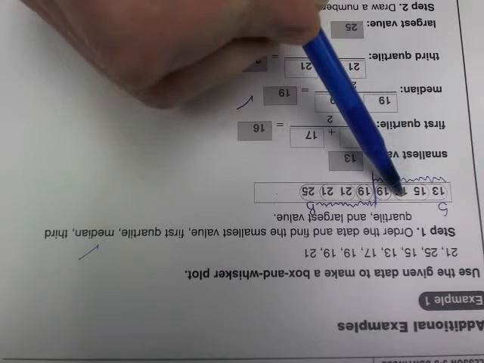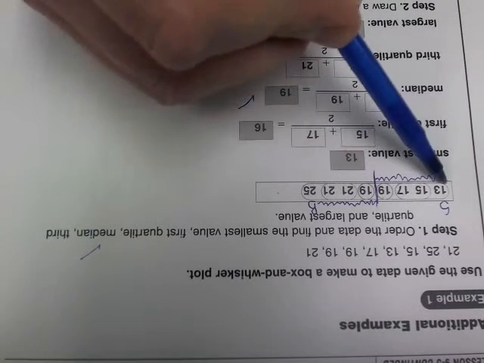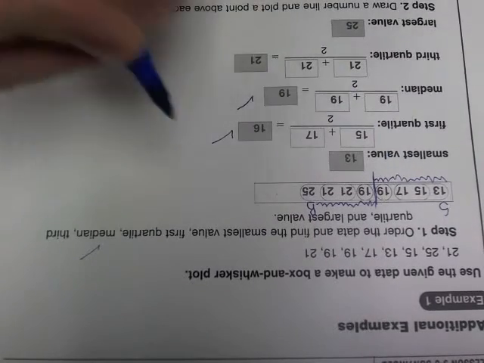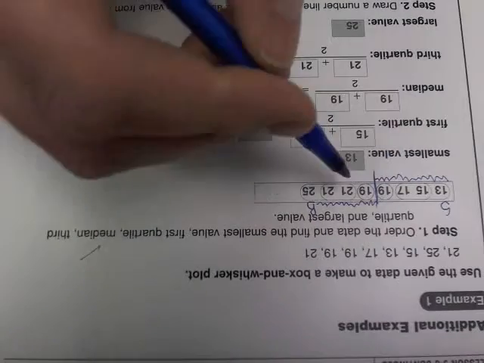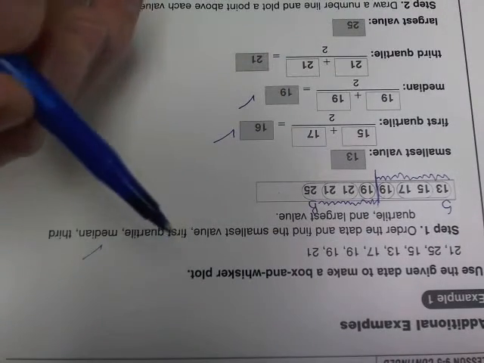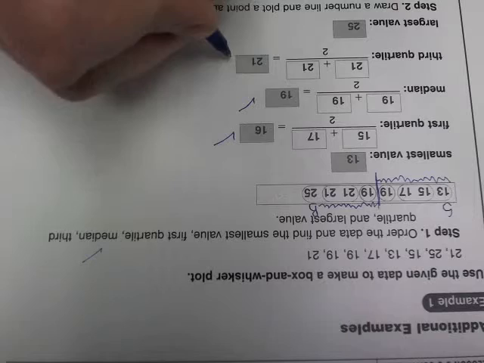Well, if I take a look at the smallest, it's between 15 and 17, the middle two numbers on just the small side. Well, that's of course going to be 16, which is what you can see they've said right here. On the large side, it's between 21 and 21. Well, we like those type of questions because between 21 and 21 is 21. So the third quartile is 21. And now I have everything I need to go ahead and make my box and whisker plot.